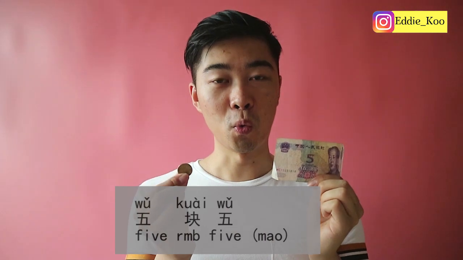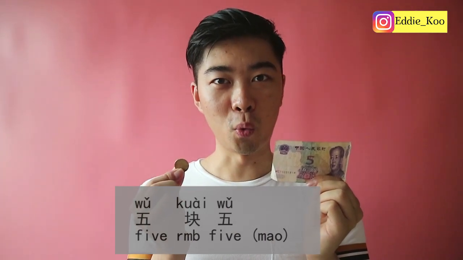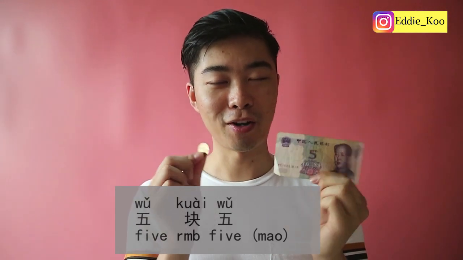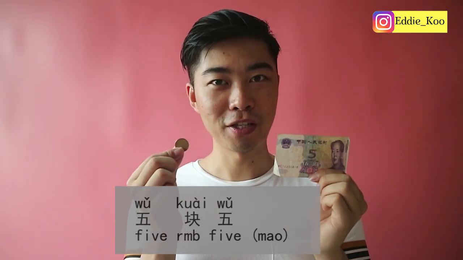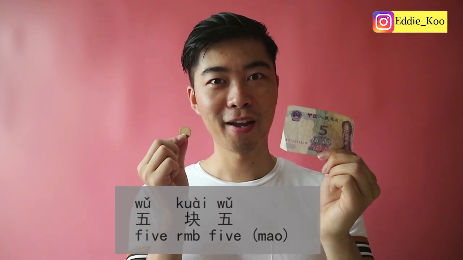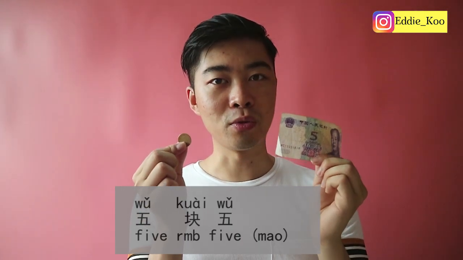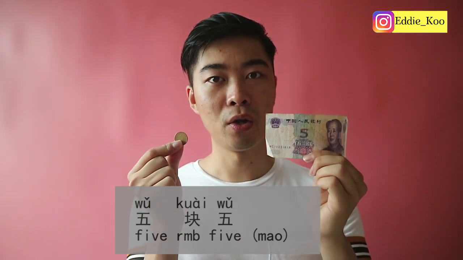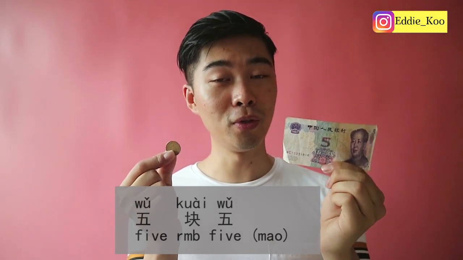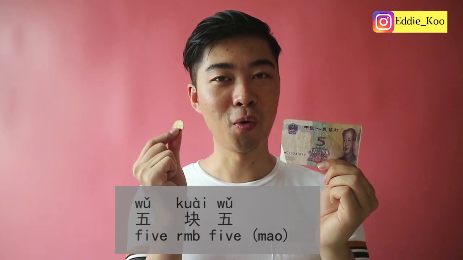It is 五块, because they're both 5. The only difference is the quantifier, because this is 块, this is 毛. You don't actually need to say 毛 anymore. You just say 五块, and you delete the quantifier of the coin.